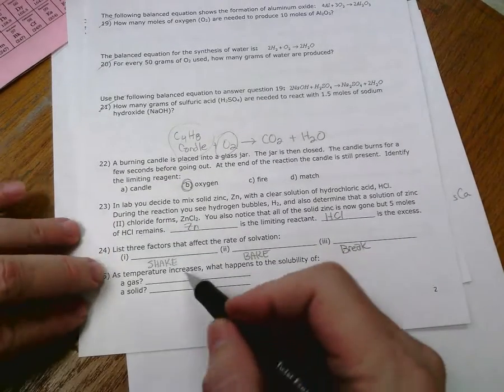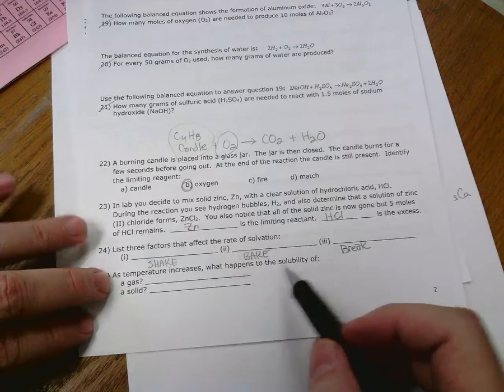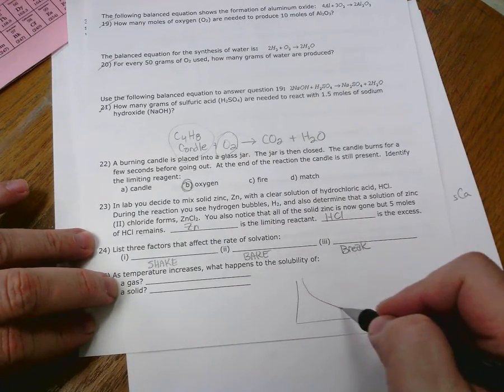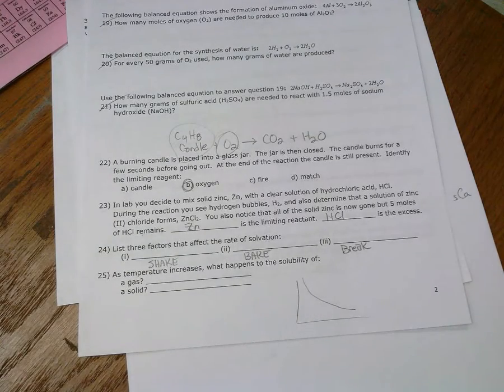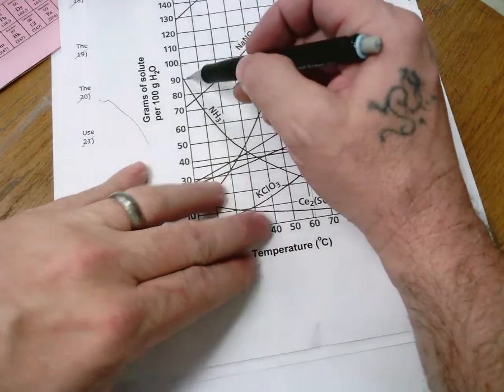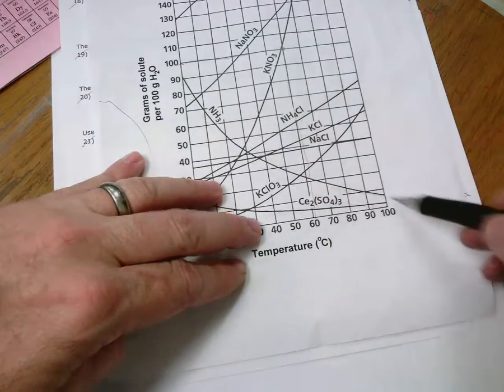Okay. As temperature increases, what happens to the solubility of a gas? Well, if we look at a solubility chart, where's the solubility chart? Aha! A stray solubility chart. So the solubility of gases goes down as temperature goes up.